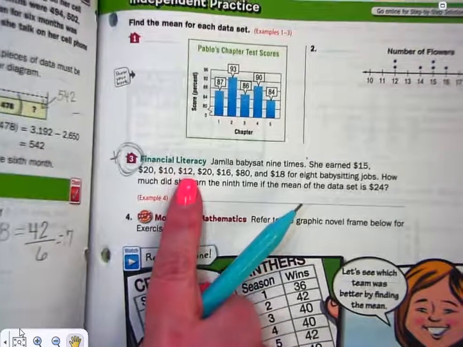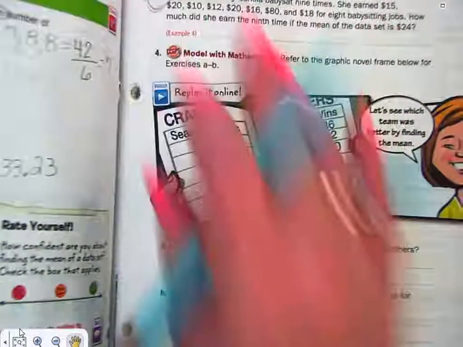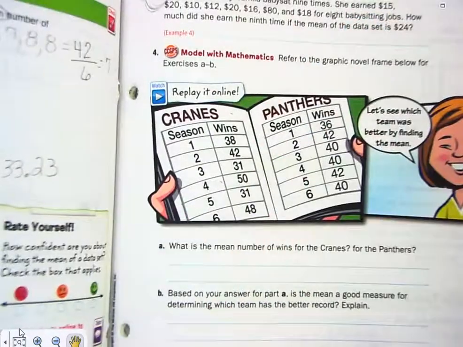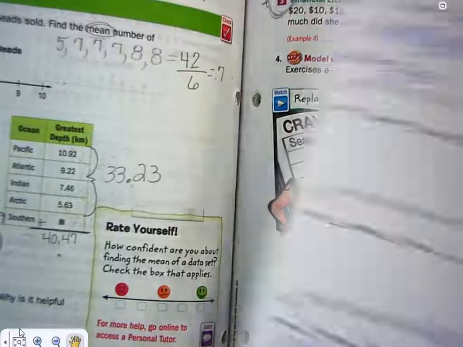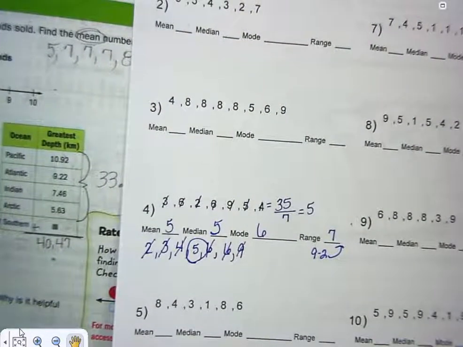Number 3 should be your most challenging. There's only 4 problems on the whole page. So your homework tonight is to finish this worksheet and these 4 problems on this page. All right, you can get started. Most people in second block have enough time to get this whole page done.